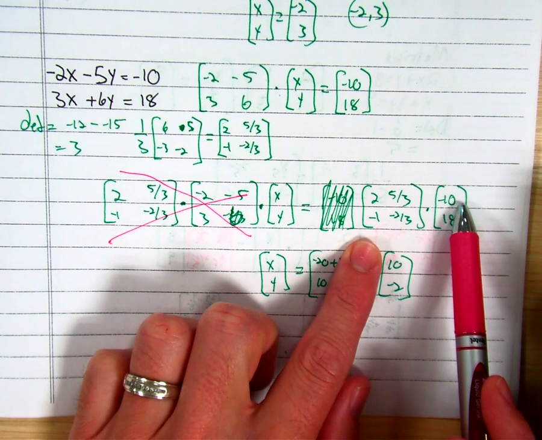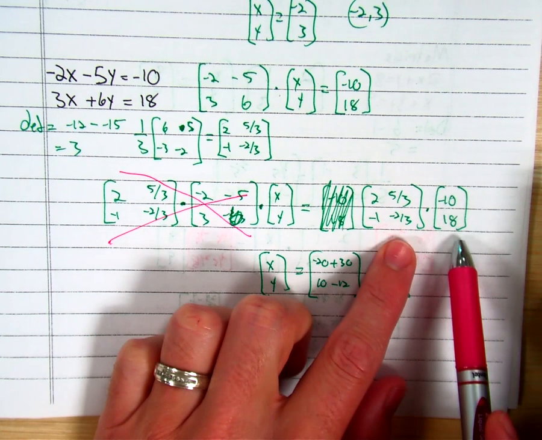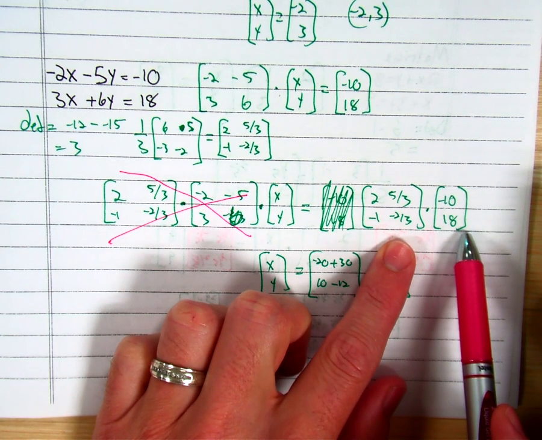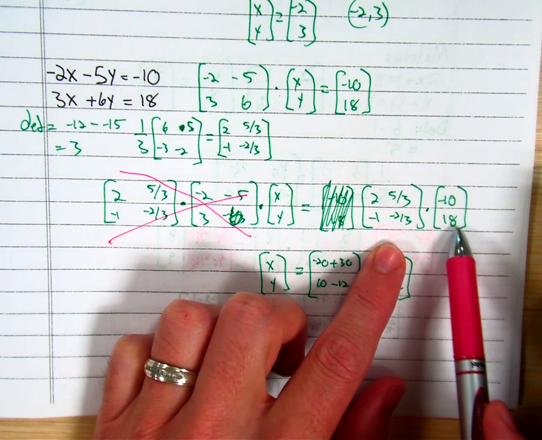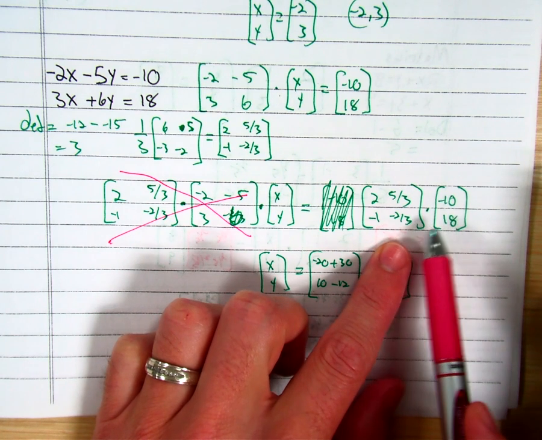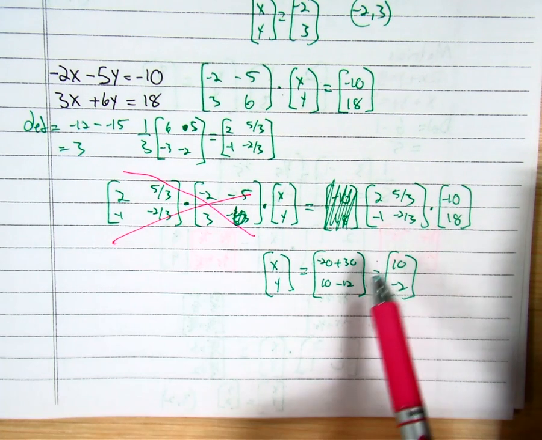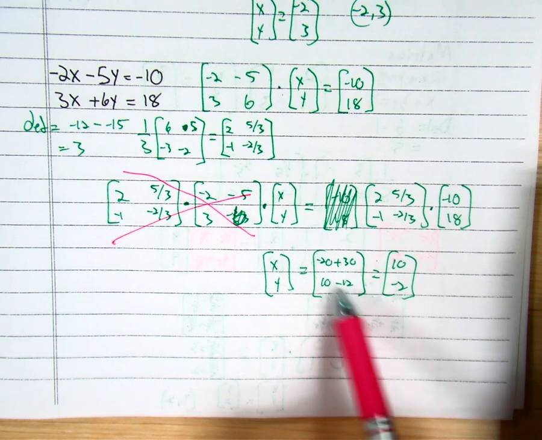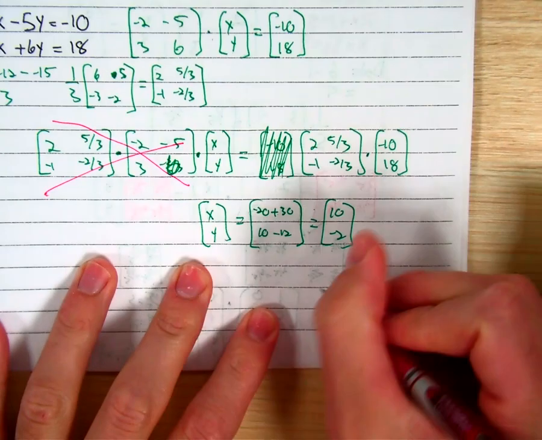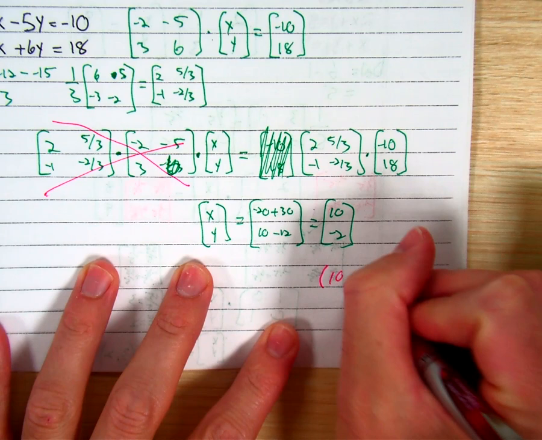Negative 1 times negative 10 is a positive 10. Negative 2/3 times 18. Again, I'm going to do the divide by 3 with this part. 18 divided by 3 is 6, times negative 2, we got negative 12. And let's put our answer as a coordinate point, 10, negative 12.